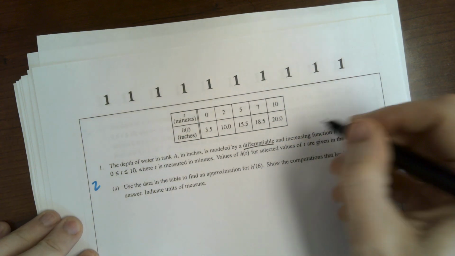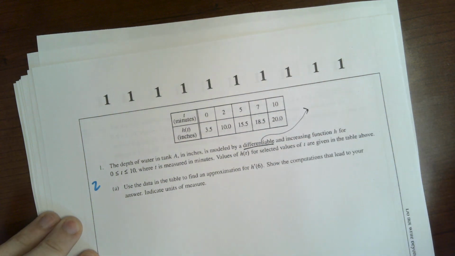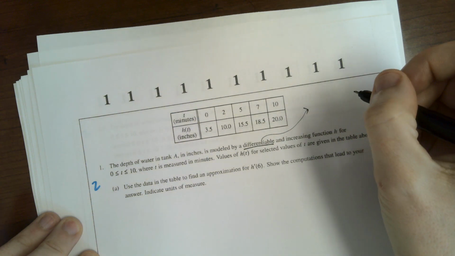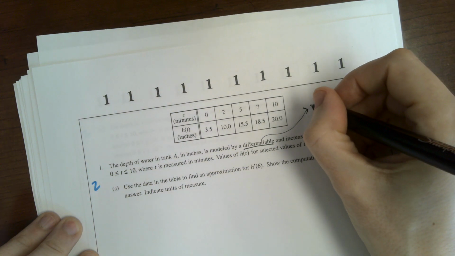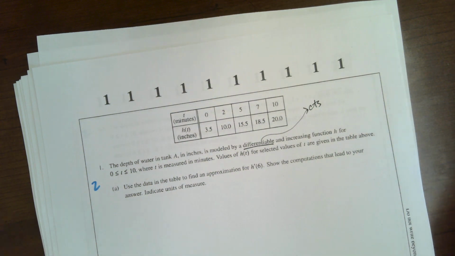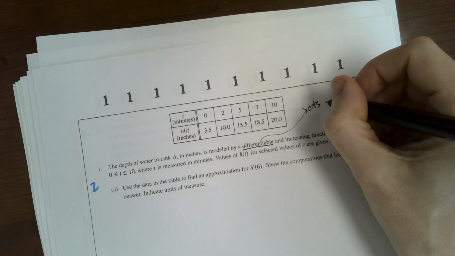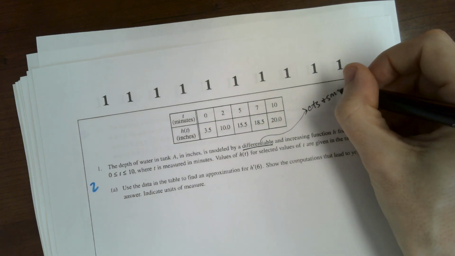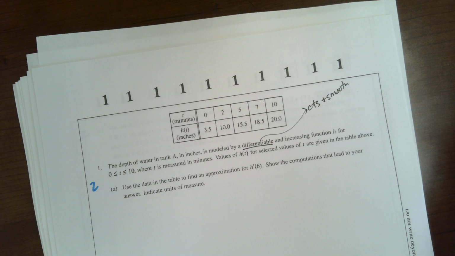Okay, so differentiable is also going to imply continuity. So also continuous. So basically differentiable, continuous and smooth.